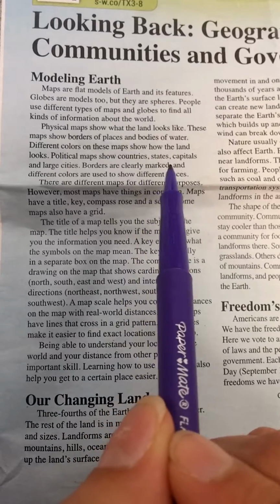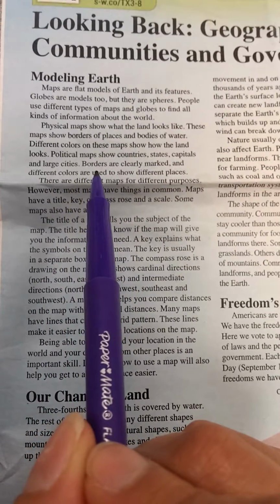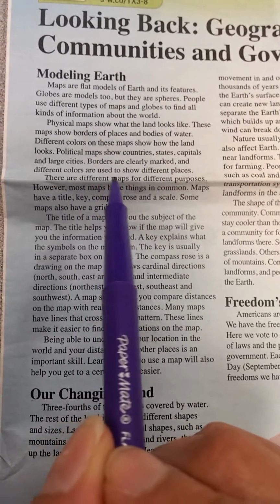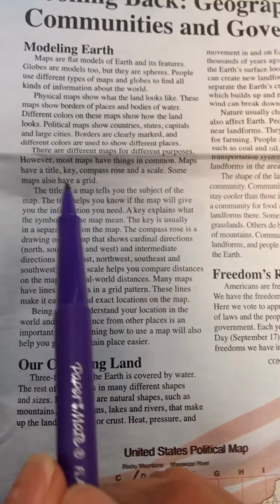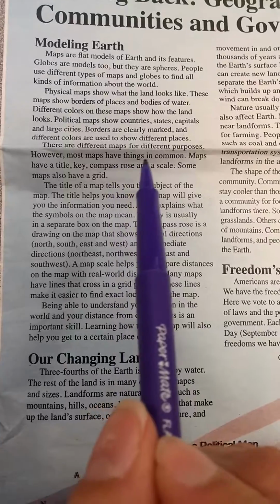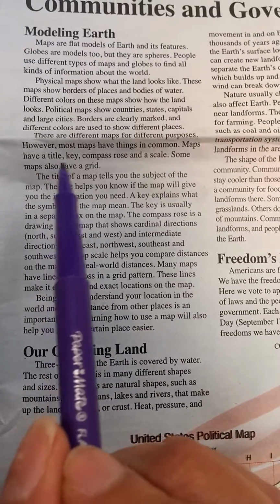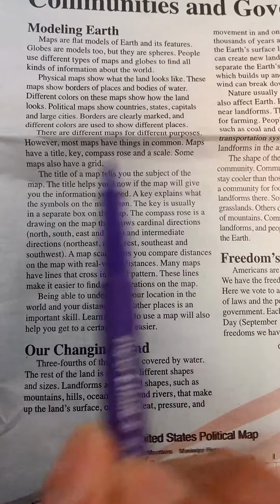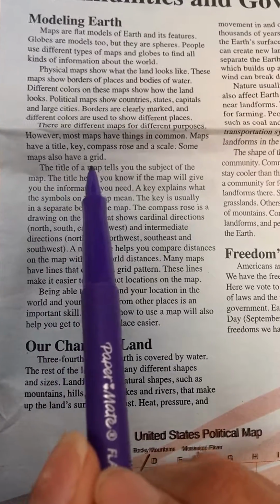Political maps show countries, states, capitals, and large cities. Borders are clearly marked in different colors and used to show different places. There are different maps for different purposes. However, most maps have things in common. Maps have a title, key, compass rose, and a scale. Some maps also have a grid.